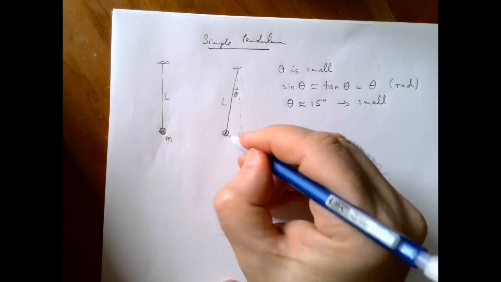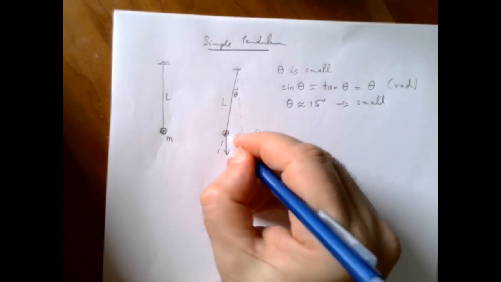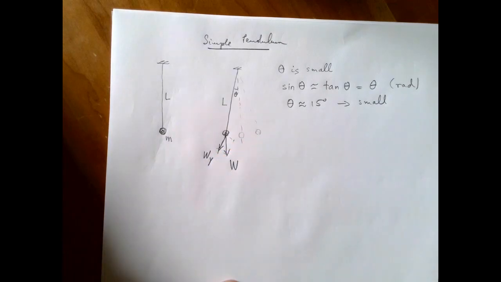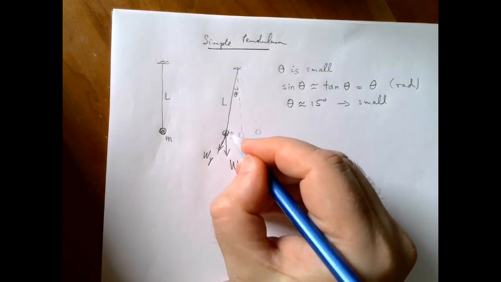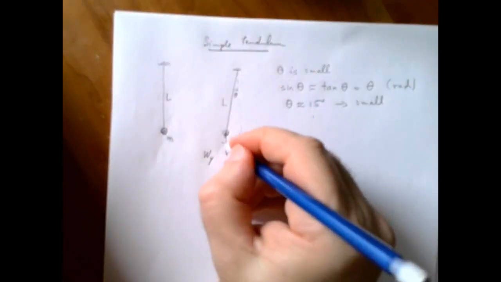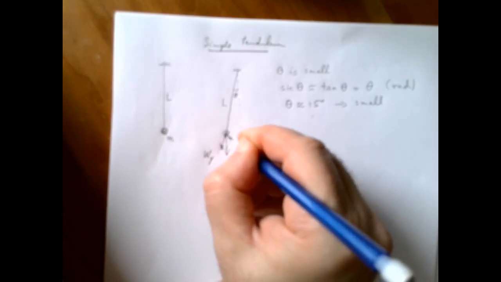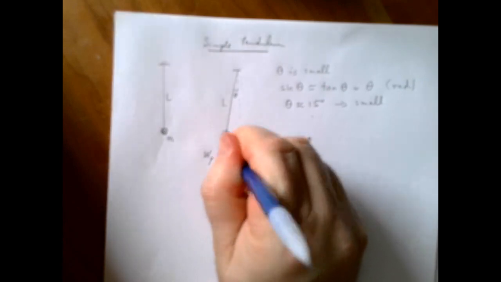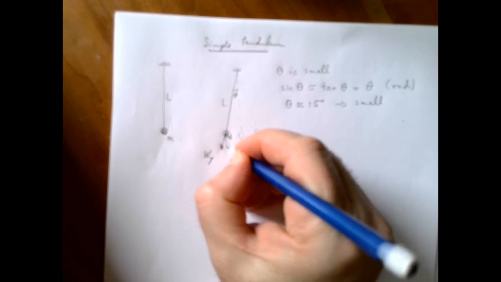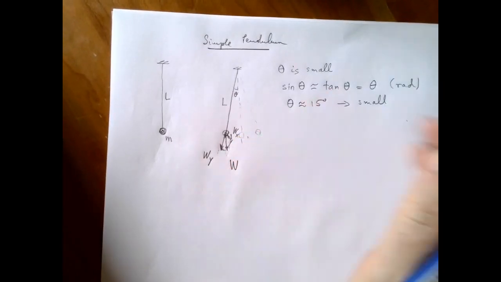Let's find the restoring force. The weight of the object is W, which we can decompose into a component along the wire and the component that is perpendicular to the wire. So this will be Wx.